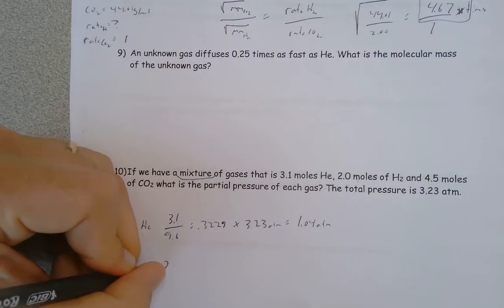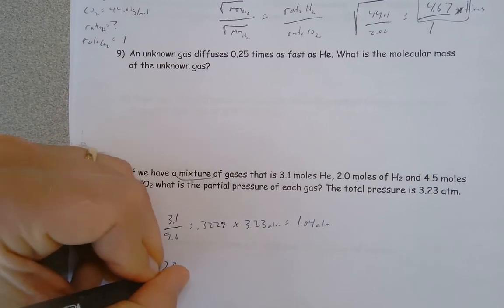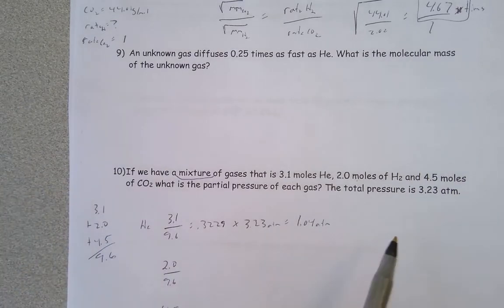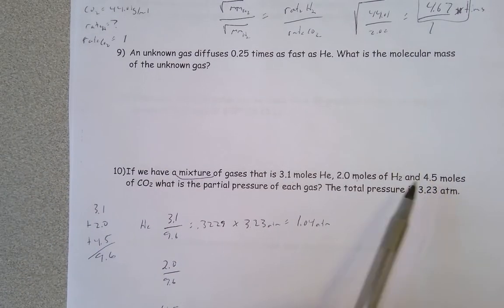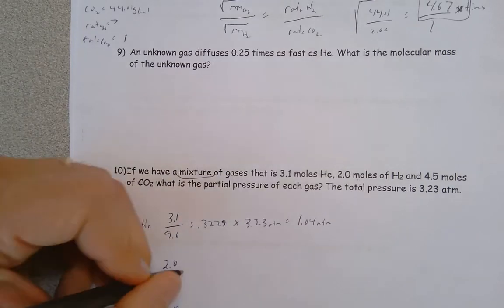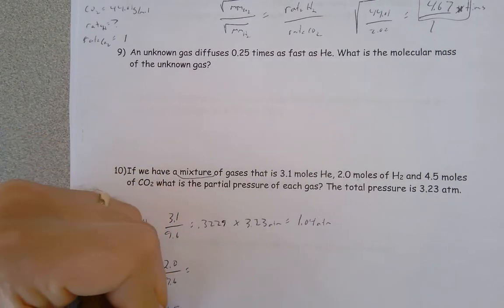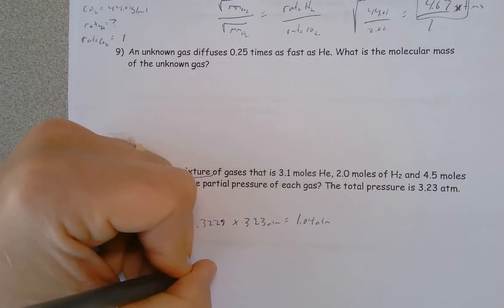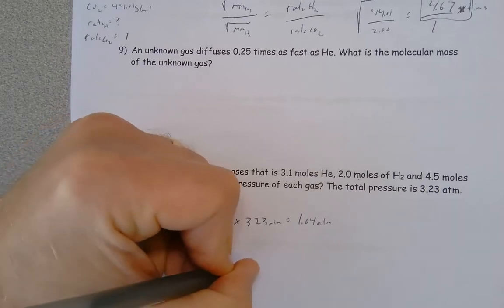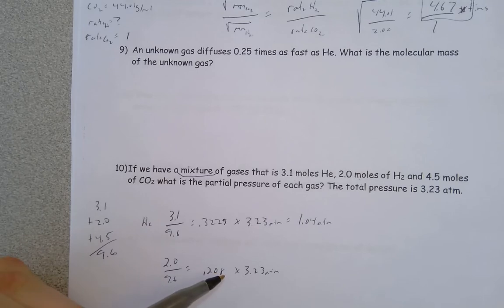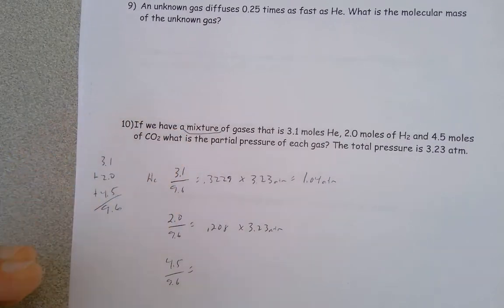I'll do the same thing for the other two, 2.0 over 9.6 and 4.5 over 9.6, right? If we did this conceptually, if we said who gave us the most, who gave us the least, right? You'd be able to do that, no problem. This first step can just be a little confusing for some folks. So then 2 divided by 9.6 gives us 0.208. Again, times it by the total pressure. The count ratio is the same as the pressure ratio, right? That's another way you could think about this. There's a lot of ways we could solve this one.